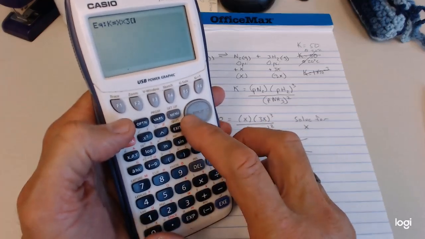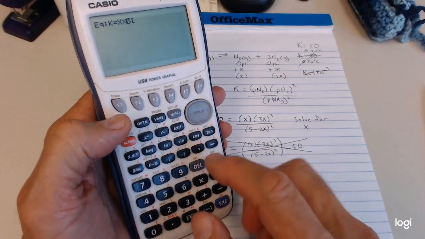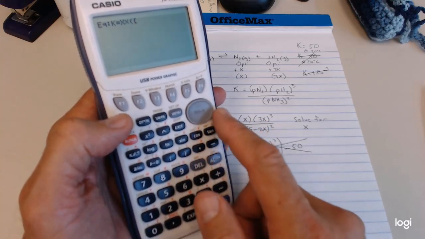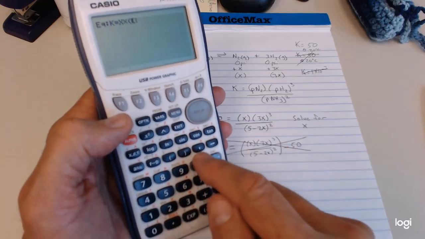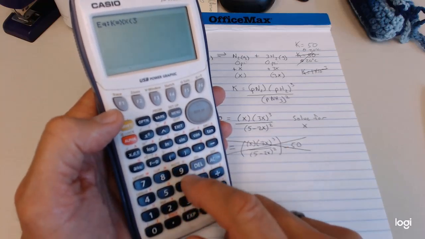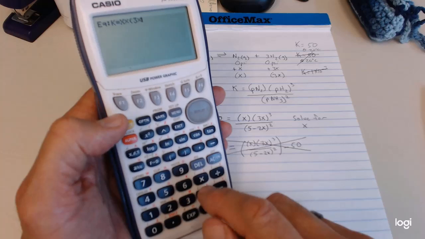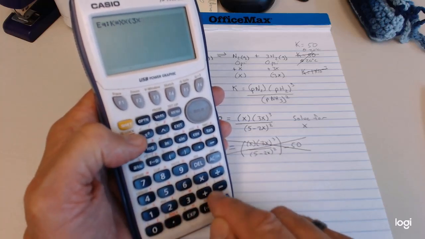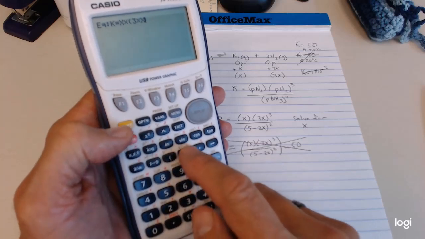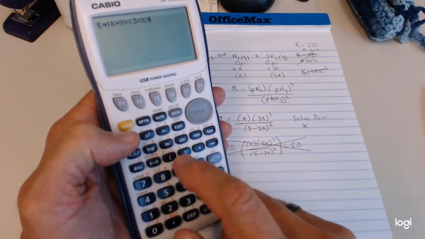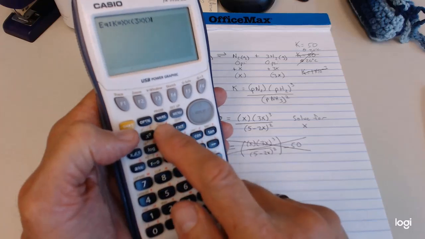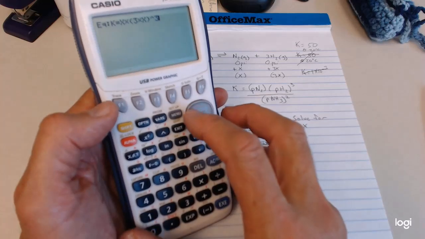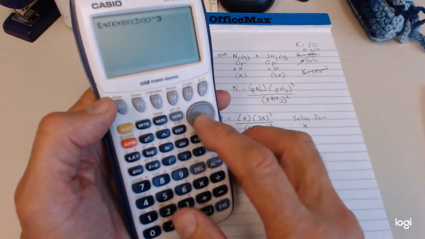Whoops, we better back up a little bit, because we know that this is basically going to be 3 times x. And that expression is actually cubed.